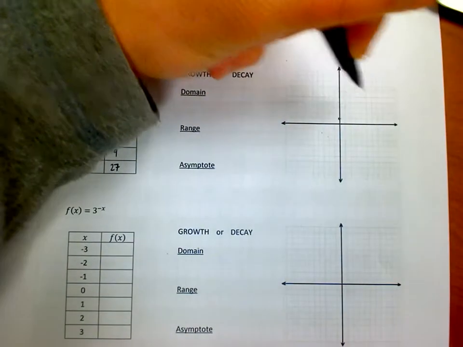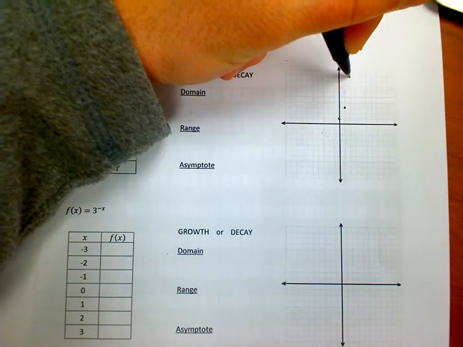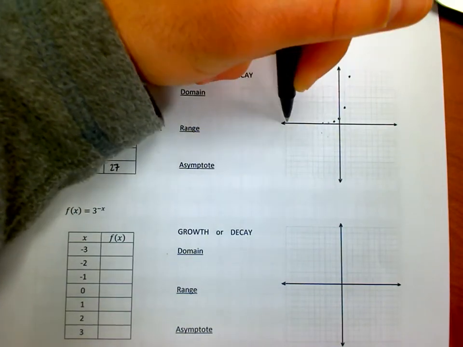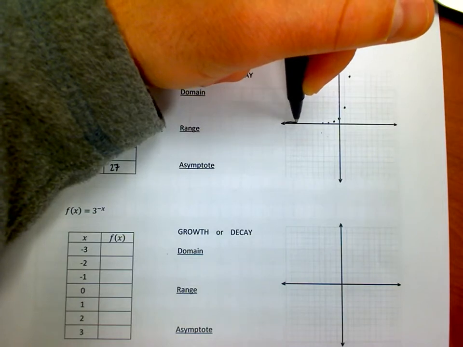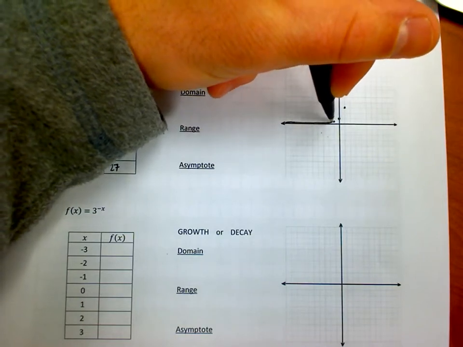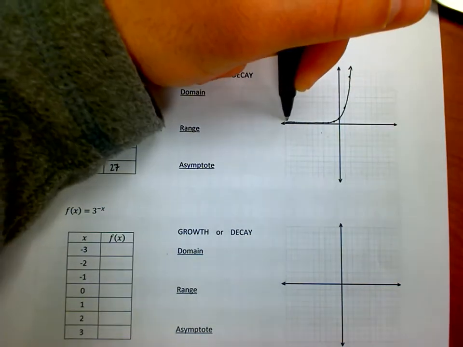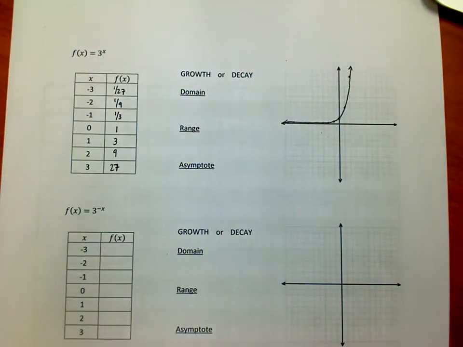It's going to go through 0, 1, 1, 3, 2, 9, and on the other side it goes 1/3, 1/9, 1/27, and we get that thing that looks like it's going to hit 0 but never quite touches it. And then it grows quickly once it gets past that 0, 1 point, right? Okay. Here's what we know.